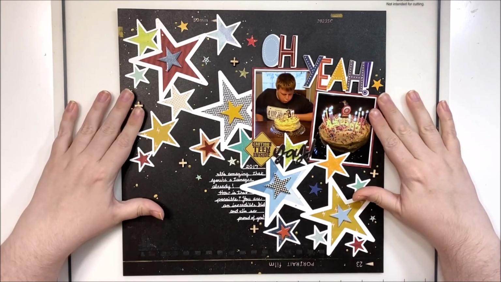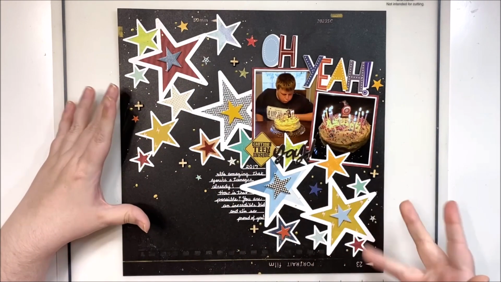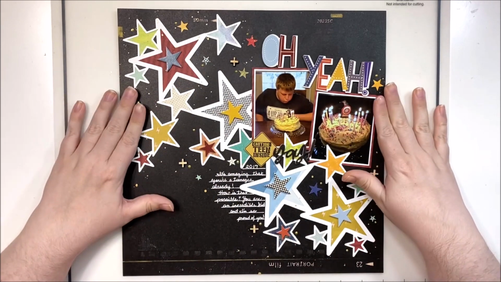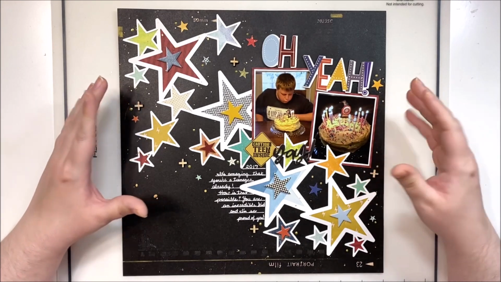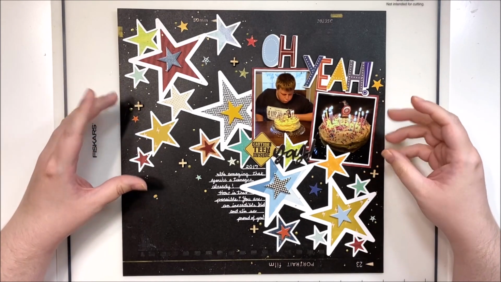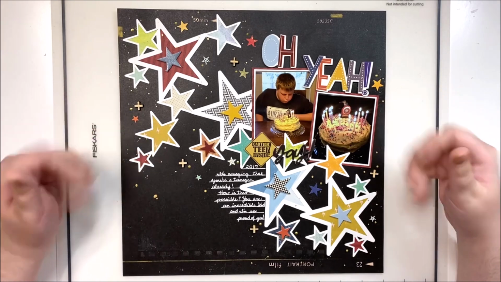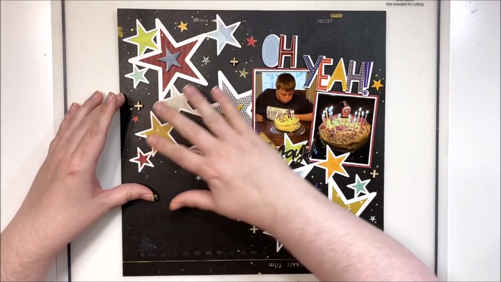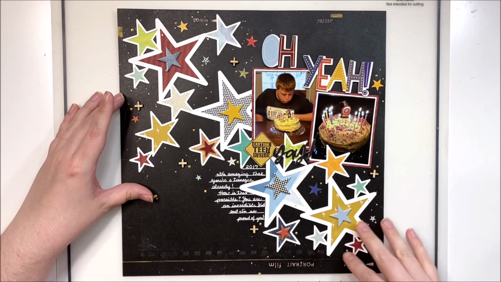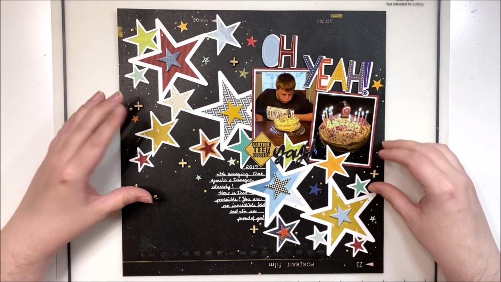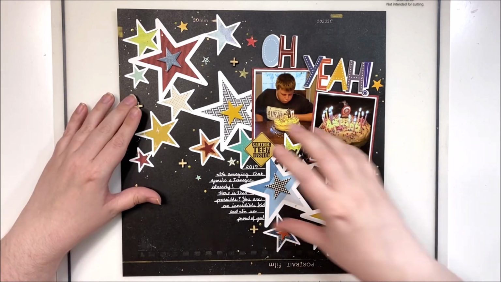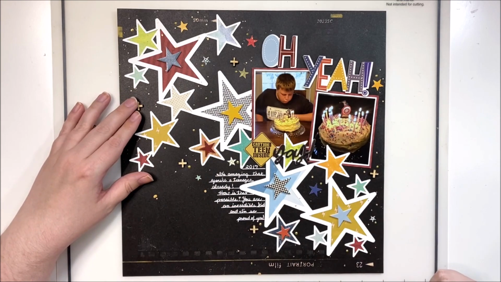Today's go-to design is the diagonal. I'm starting with a cut file because I feel like this is the most common way I see people use a diagonal design. The cut file will have a scattering of stars or hearts or circles or some other geometric pattern, and they go from one corner to another.